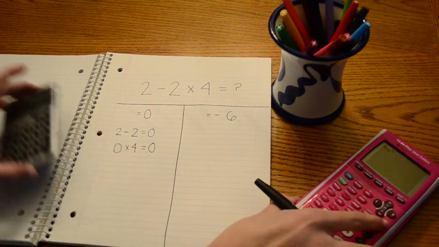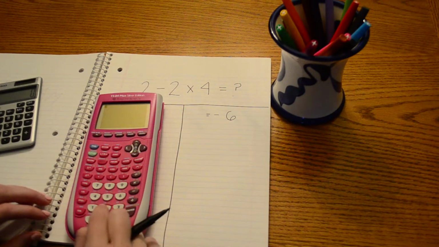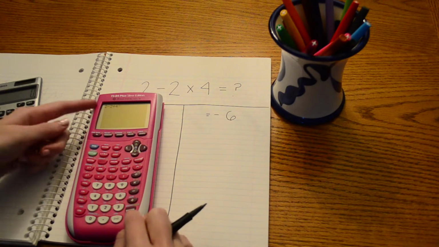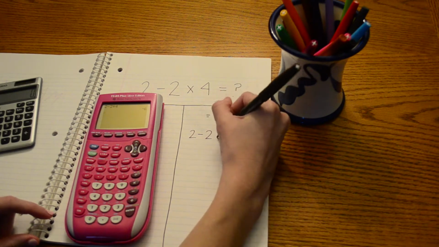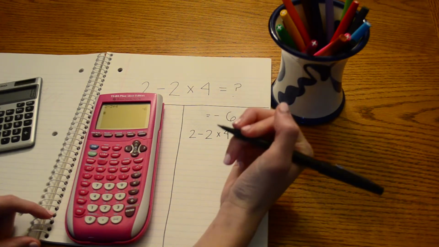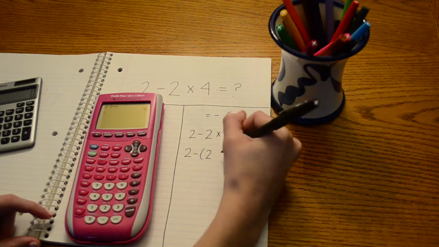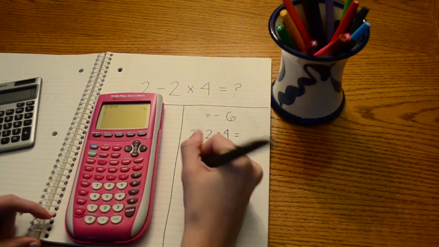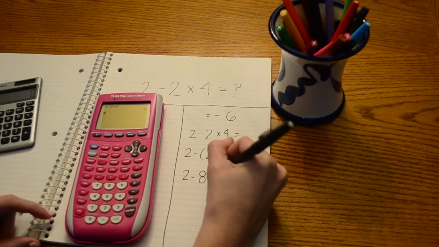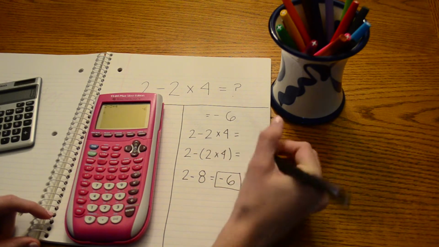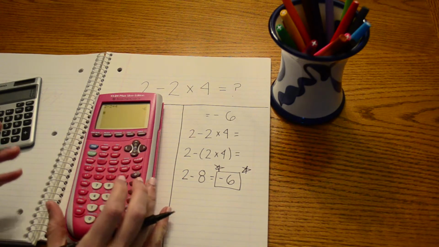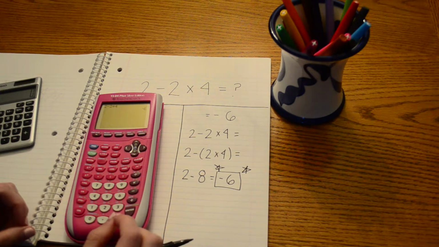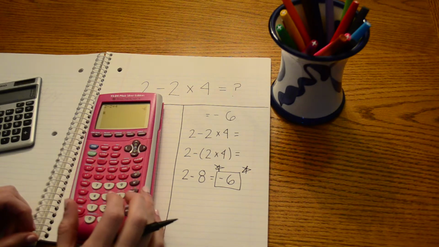On our other calculator, if you say 2 minus 2 times 4, it looks at the entire thing. So according to PEMDAS, it is 2 minus 2 times 4, which is 2 minus 8 equals negative 6, which is in fact the correct answer. If you blindly accept whatever the calculator gives you, you might get a wrong answer. This is why in math class it's important to think like a mathematician.